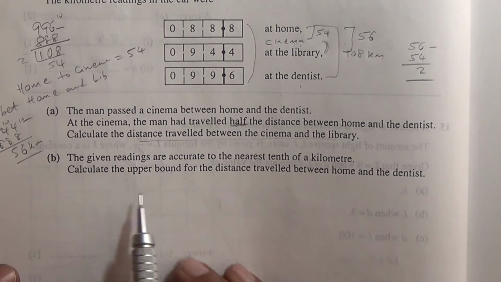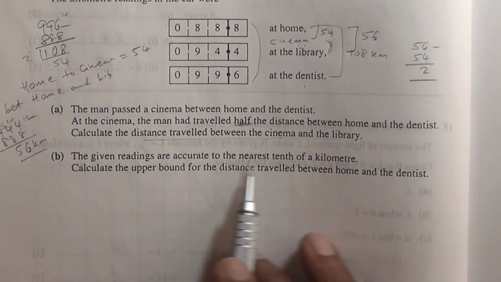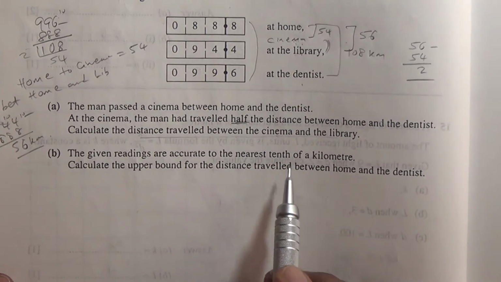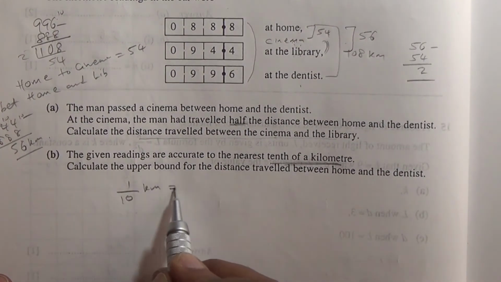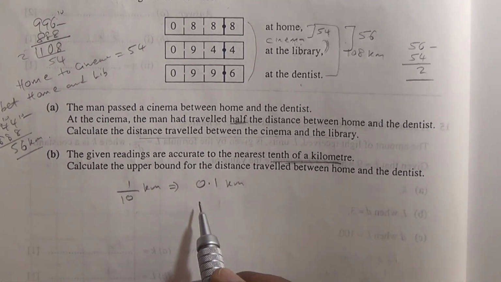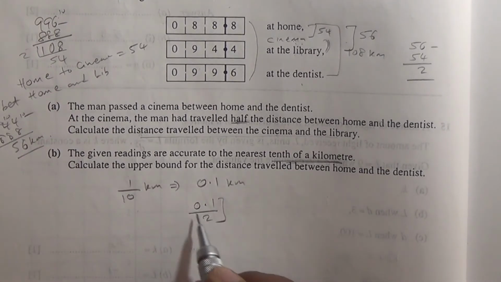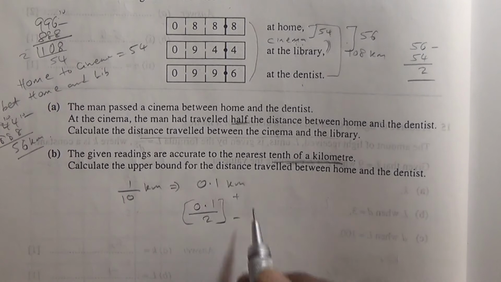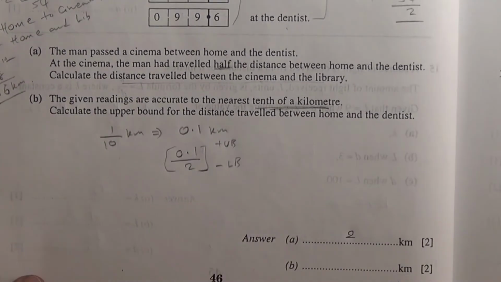Now, let us see. The given readings are accurate to the nearest tenth of a kilometer. So 1/10 of a kilometer is 0.1 kilometers. If I want the upper bound and the lower bound, I must take 0.1 divided by 2. Okay, so how are we going to do this?